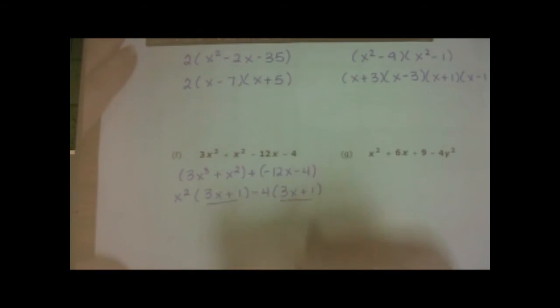Now, the only reason we can continue is because these 2 binomials are the same. So we're going to factor out the binomial, 3x plus 1, and that leaves us with x squared minus 4. Now, we have to ask ourselves, can this go further? So let's take a look.